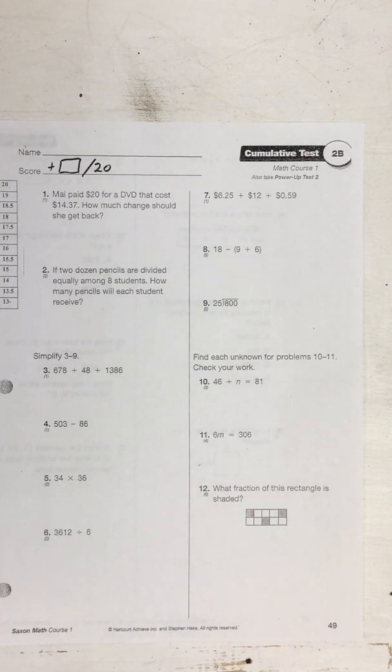Number 7, very key to line up all the decimals. $12 doesn't have a decimal, but it really does. You got to remember where that is. Number 8, remember we have a rule when we have parentheses. What do we do first? Number 9, we're dividing 800 by 25.